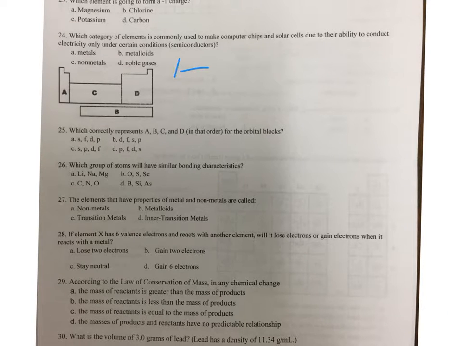This question is a little friendly reminder of what's your S section, your P section, your D section, and your F section. So look at where they're located and then tell me what section it is in the order that they're giving you here. First the A, the B, the C, and the D. What sections are those in that order?